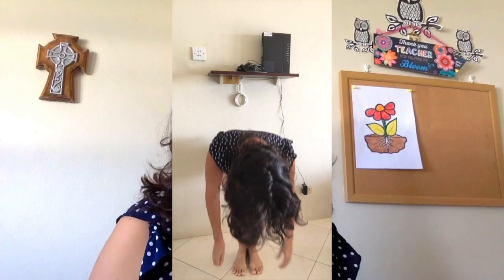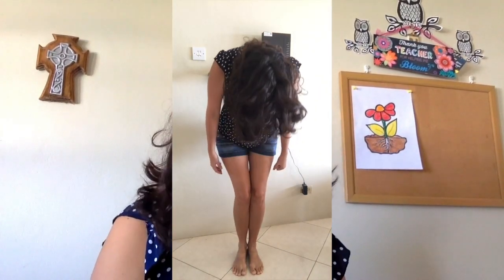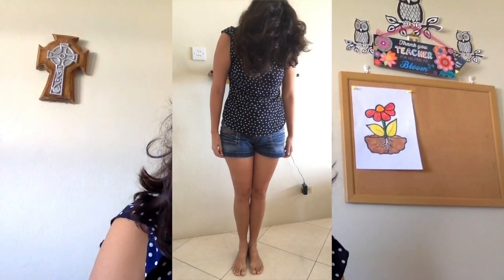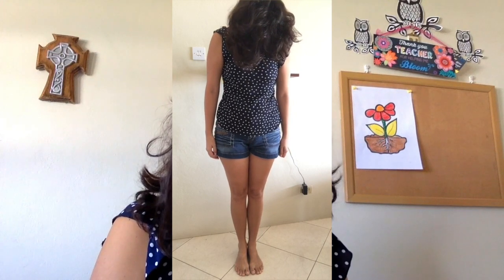And slowly we're going to grow another part of our body. What part do you think grows after the roots? Great, the stem. And our stem is going to be our back. So we're slowly going to unroll our backs and stand up nice and tall. But keep that neck down because that's the last part. Keep that neck down, chin down.